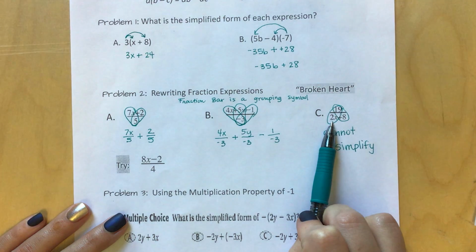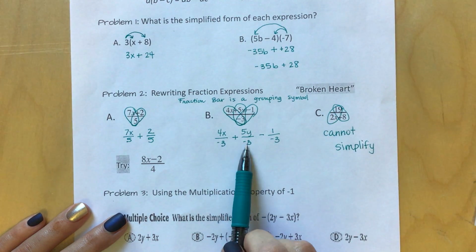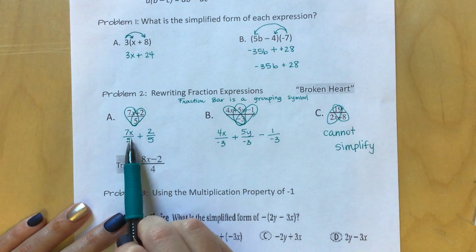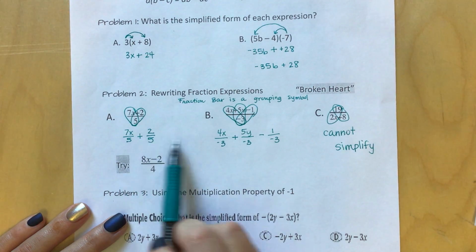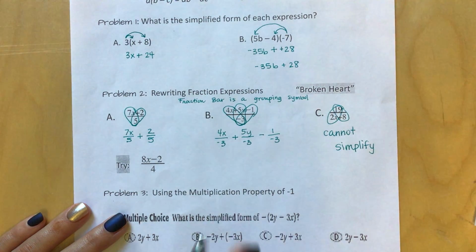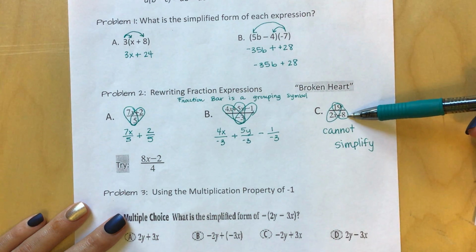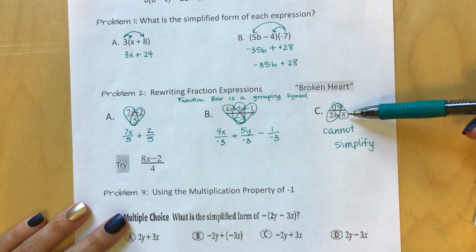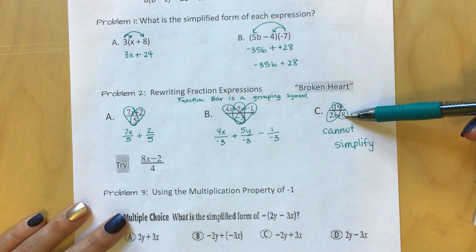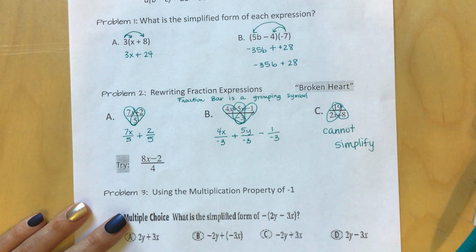When you're adding and subtracting fractions, the bottoms always have to match. And that's what we did for these 2 problems, A and B. We kept the bottoms the same. Well, here, if we tried to split that up, one bottom would have 2x and the other would have 8, so that wouldn't match. So that's why we can't simplify this at all.